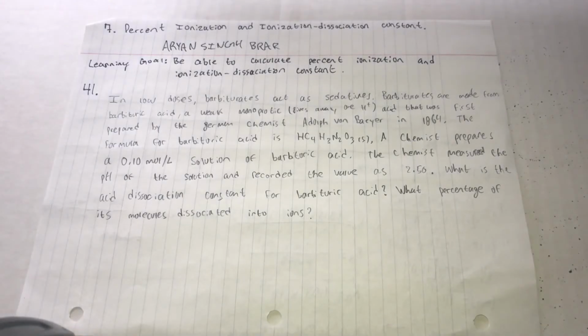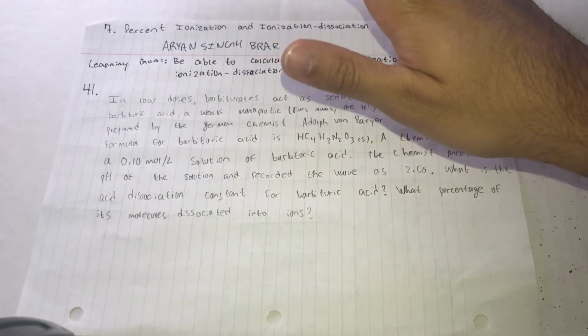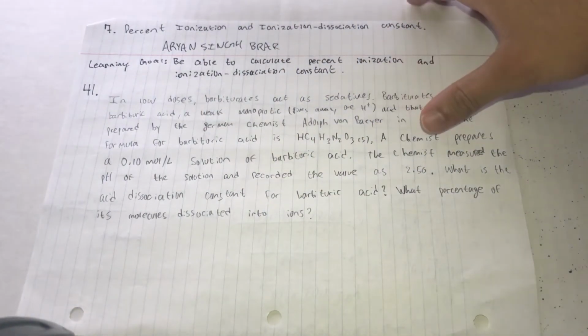This question is from the textbook, and I encourage you to pause the video and read over it so you know what's going on. But basically, it's asking us to find the percent ionization and the ionization dissociation constant using the concentration of a solution and the pH of that solution as well.